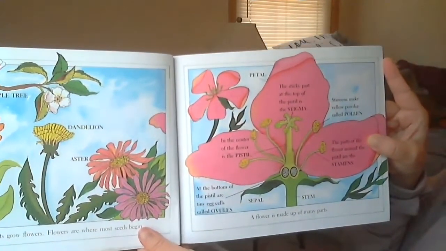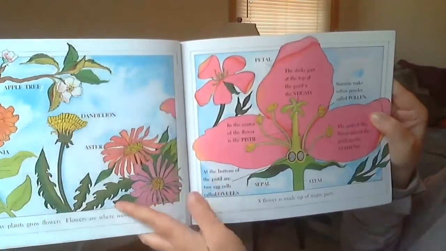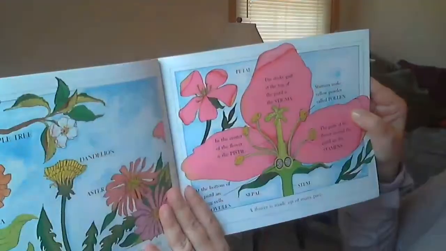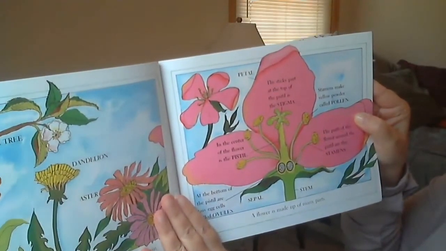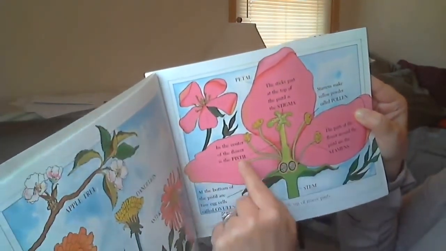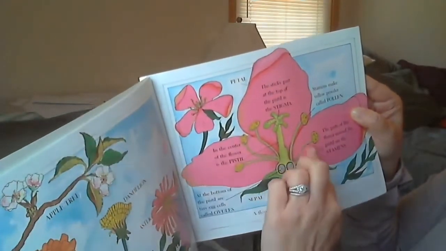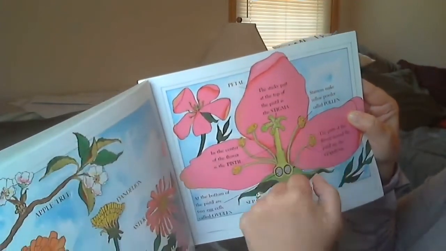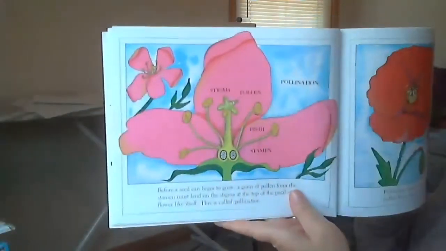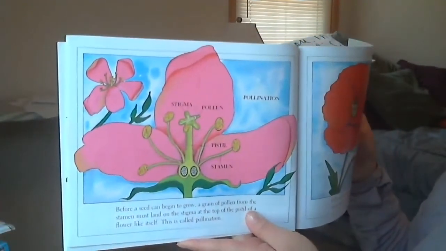Some parts you will know, like the pink parts are the petals, and then the stem. Next to the stem are the little leaves right here called a sepal. And then the big part in the middle of the flower is called a stigma. The sticky part of the top of the pistil is the stigma. So that's the stigma up here. This part is the pistil in the center of the flower. And then here we have the stamens, and the pollen is on the end of the stamens. Those are all important parts of a flower that you're going to learn help it make seeds.